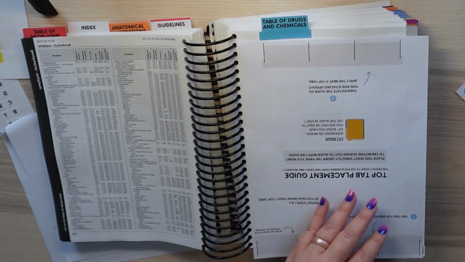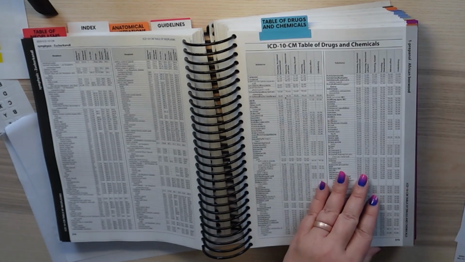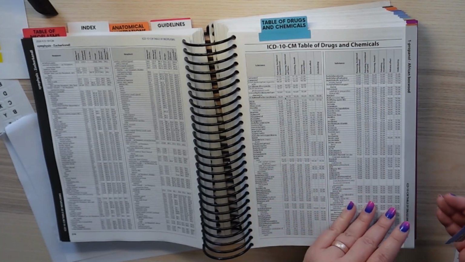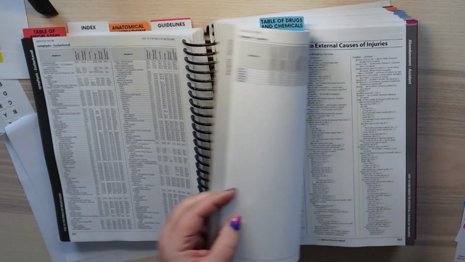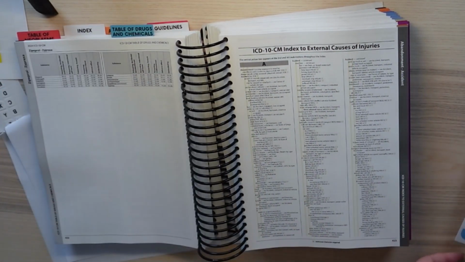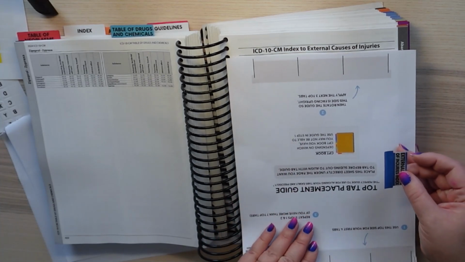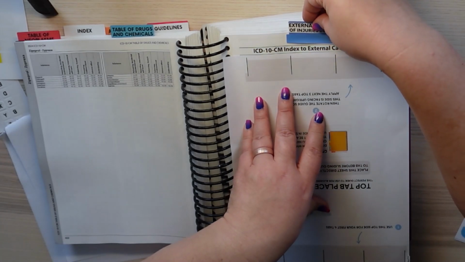Okay, and then external causes of injury. The font on these is a lot bigger too, so if you're someone who struggles with your close-up reading, this might be a good option for you. External causes of illness and injury. Here's my guide of where these go, and that goes right there.